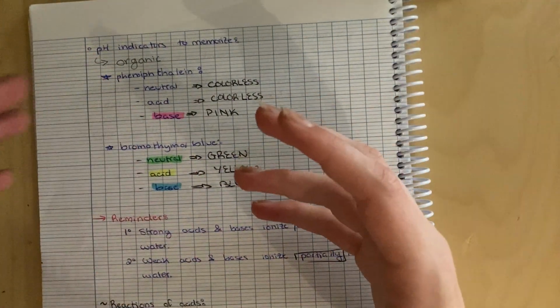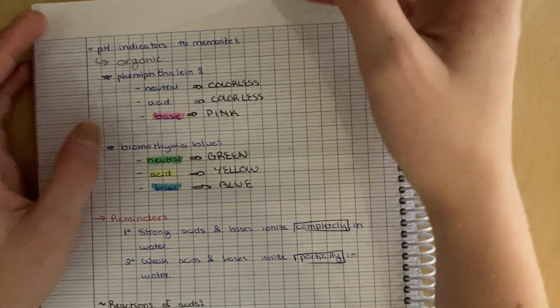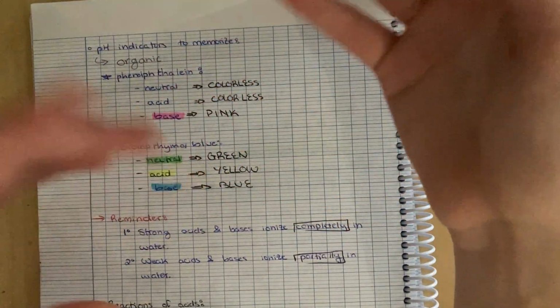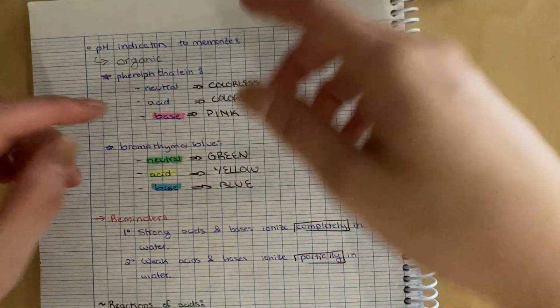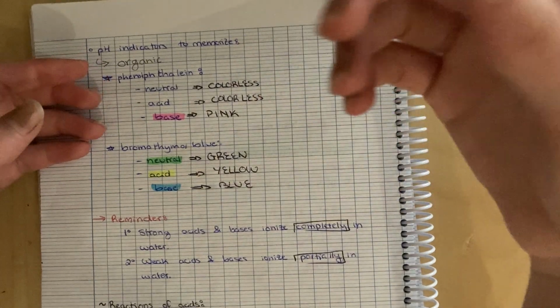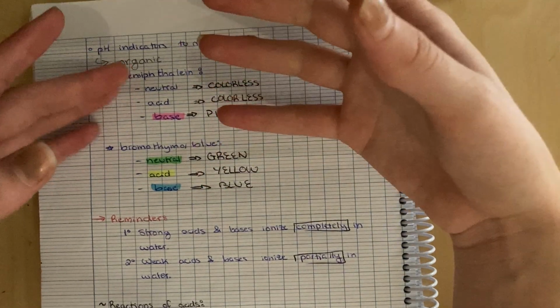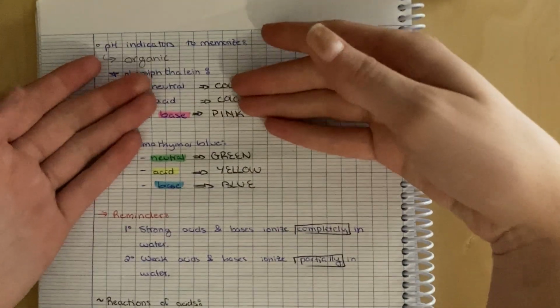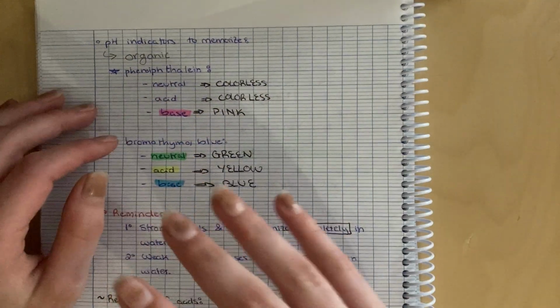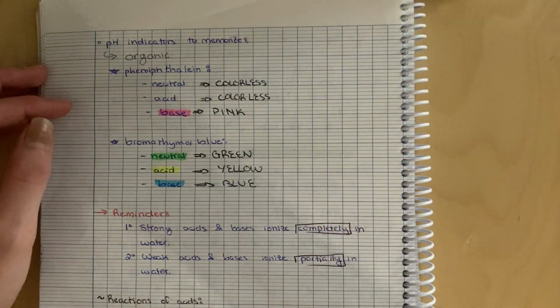So pH indicators, organic pH indicators, will change color, whether it's neutral, acidic, or basic. For example, phenolphthalein, if it's acidic or neutral, it'll be colorless, but the moment it becomes a base, it'll be pink. This is what we use in titration, which I'll explain later.